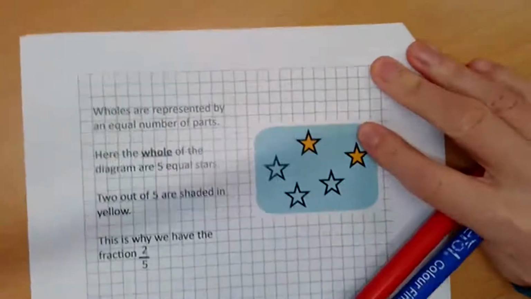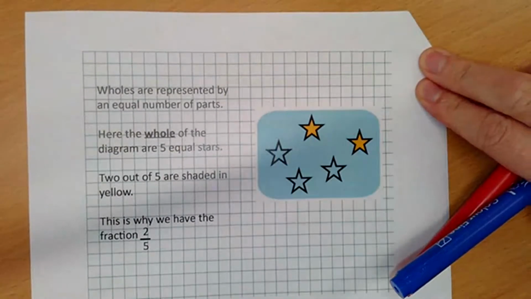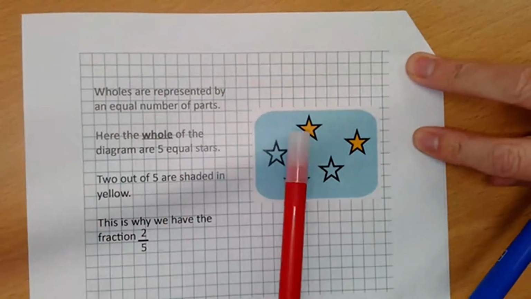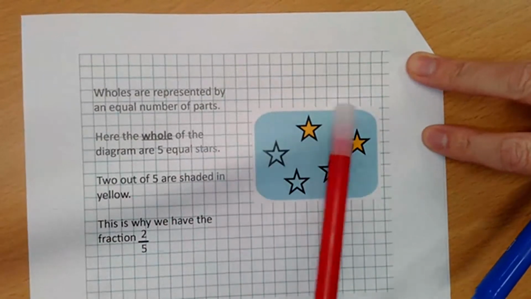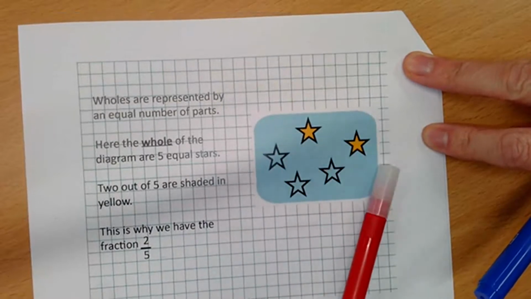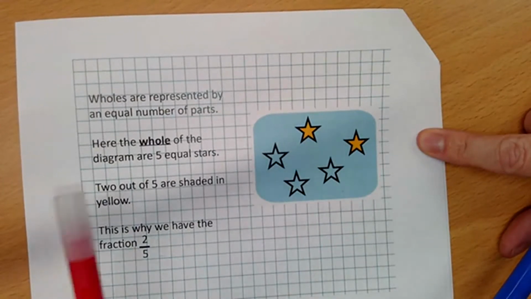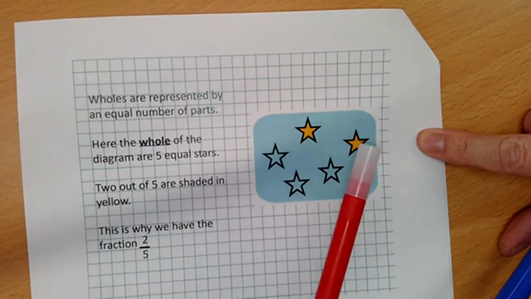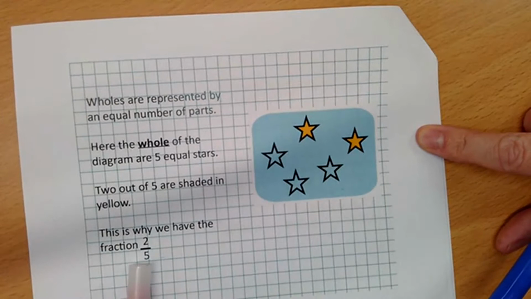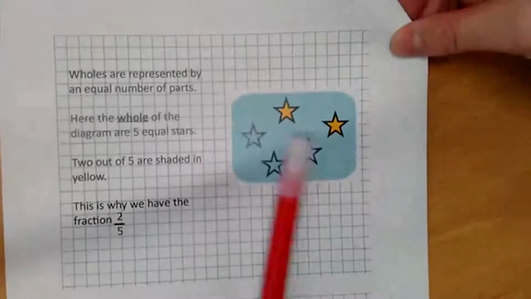Now, let's take a look at this. This one is represented by an equal number of parts. The whole here is made up of 5 stars. So there are 1, 2, 3, 4, 5, and this is 1. It's a bit like a Mars bar that's been divided into 5 segments, but instead of segments, you have 5 individual stars. Now, 2 of the 5 are shaded in yellow, and that's why we have written the fraction 2/5, because we're talking about the 2 shaded stars, and there are 5 stars in total.